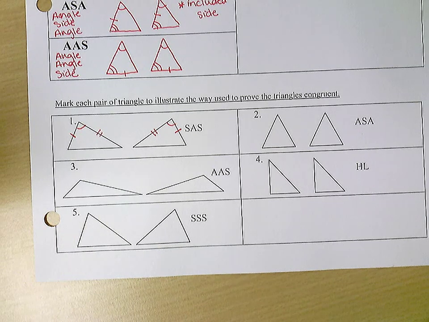Okay, I want you guys to do 2, 3, 4, and 5. So label those. Now some of you might have different answers than the person sitting next to you. If you're confused, okay, raise your hand. I can come around and help you. Okay, so 2, 3, 4, and 5. Label those.